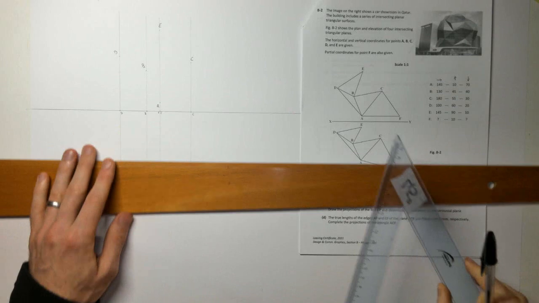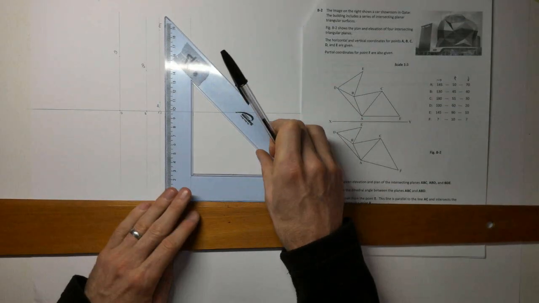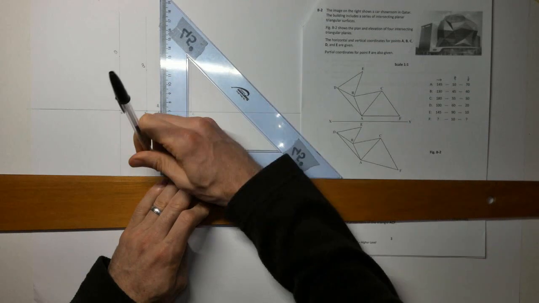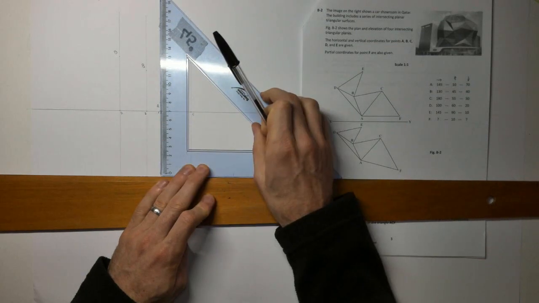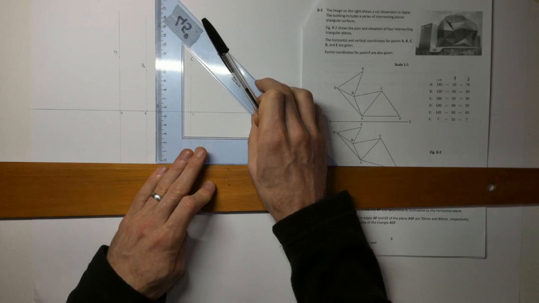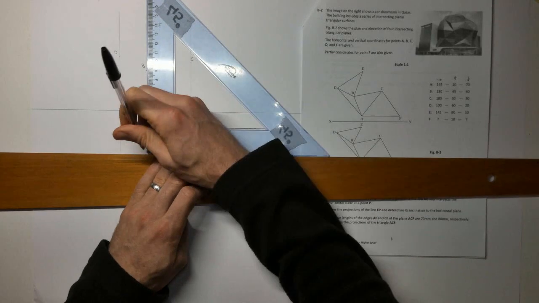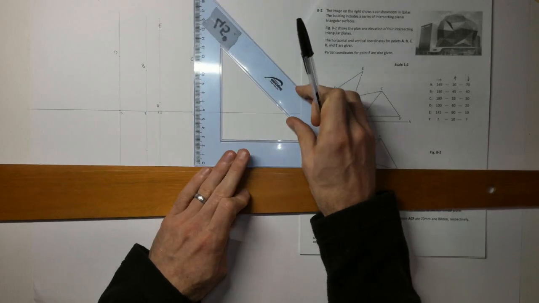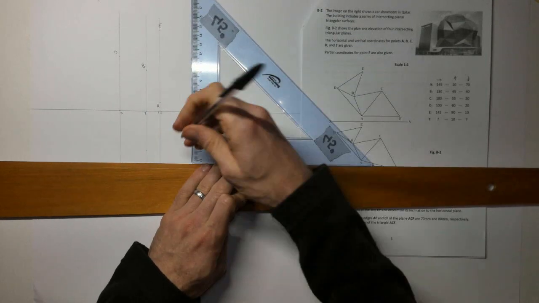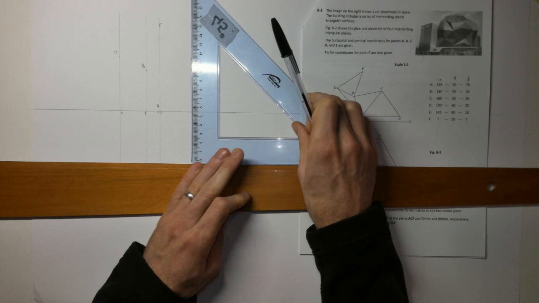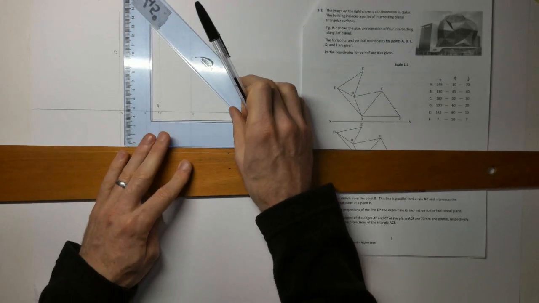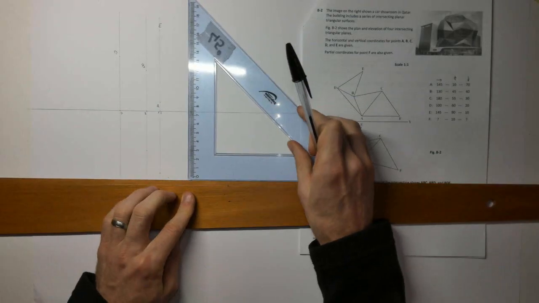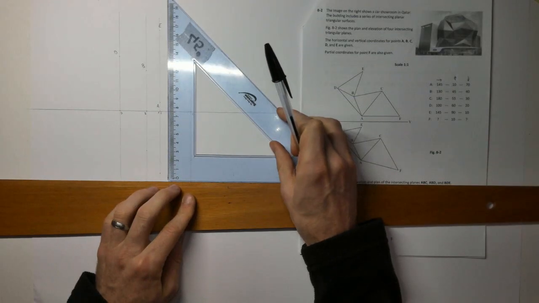And I'll just find the same points down here. So A is down 70. B down 45, C is 55 down, D is down 20, and E is down 10.